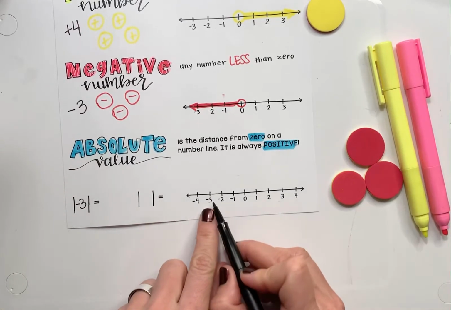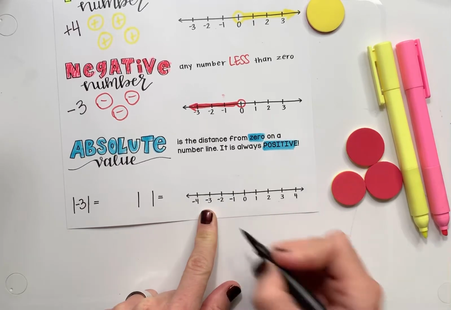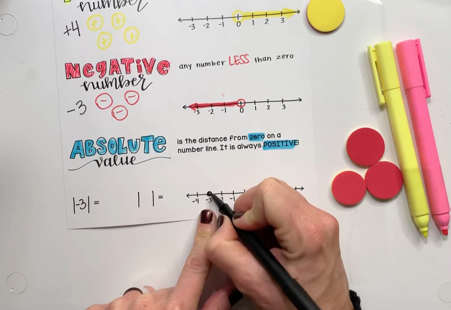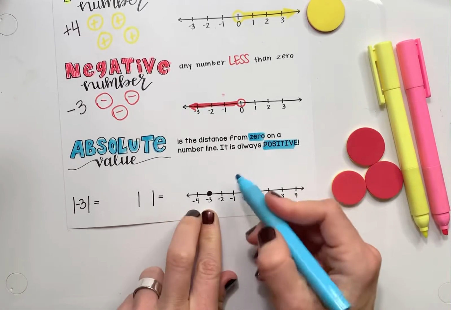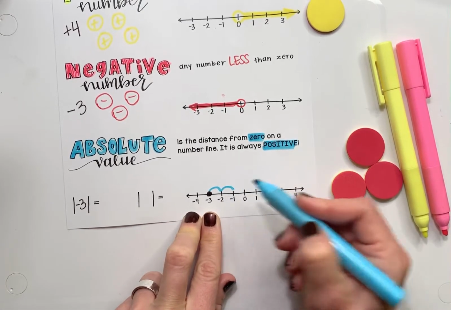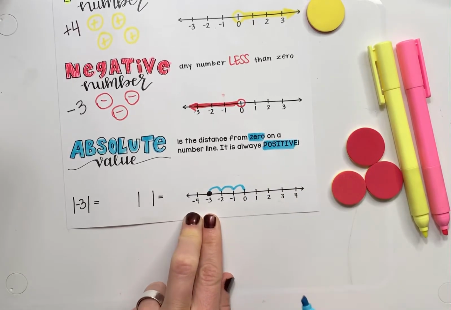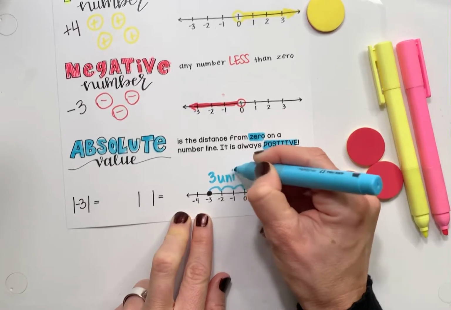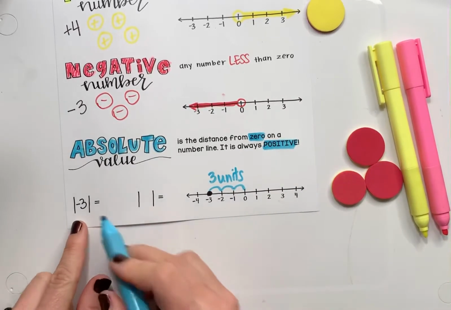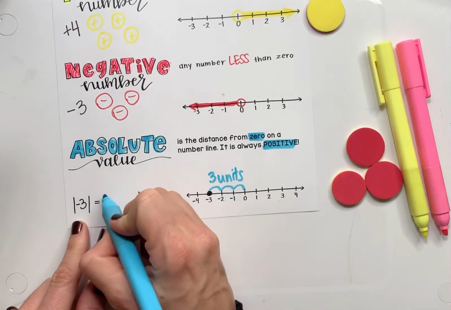So I'm going to find -3 on my number line. So it's right here. I'm going to think, how far is it from 0? So I'm going to count 1, 2, 3. It is 3 units from 0 on my number line. So the absolute value of -3 is 3.